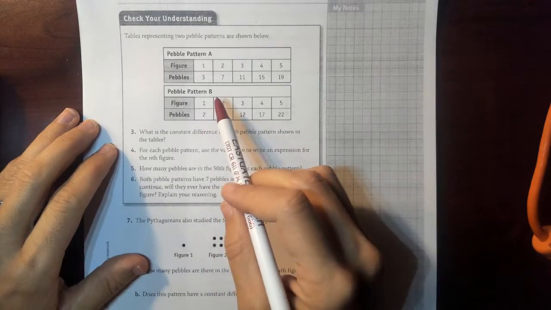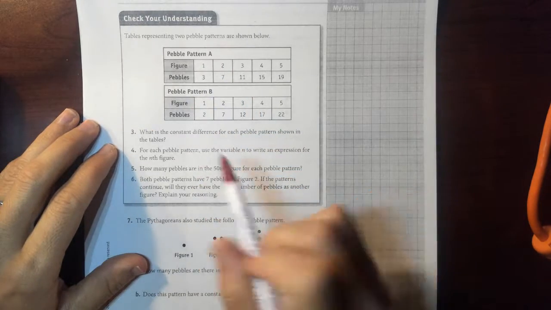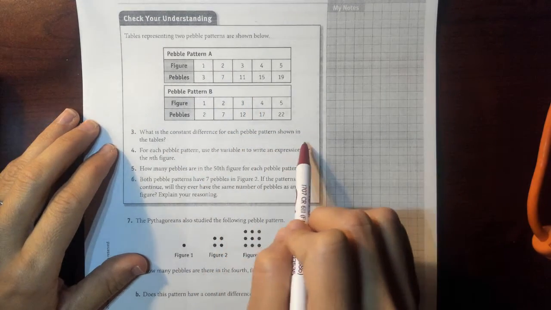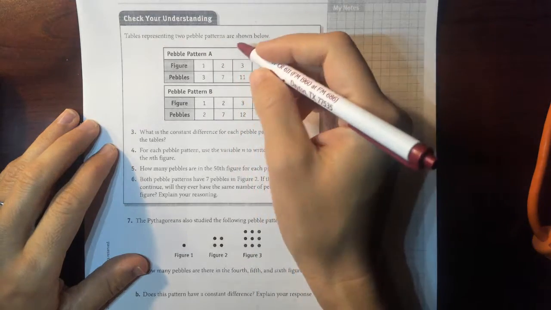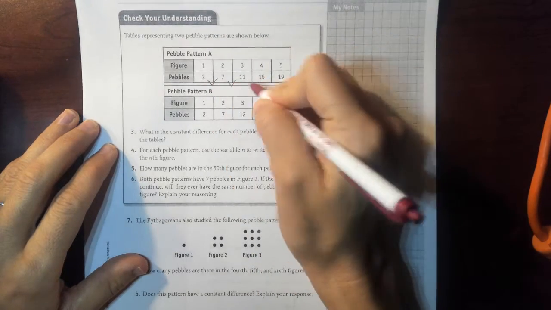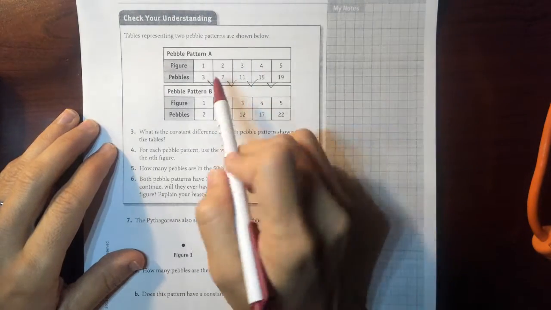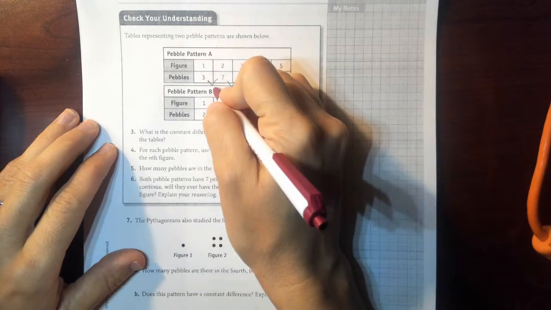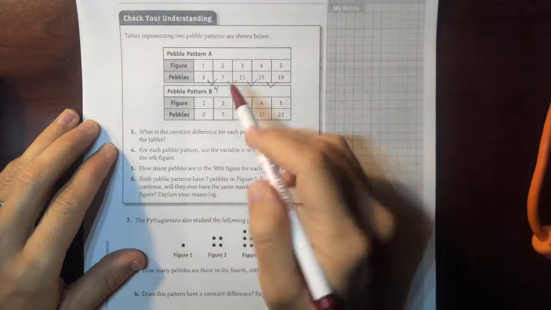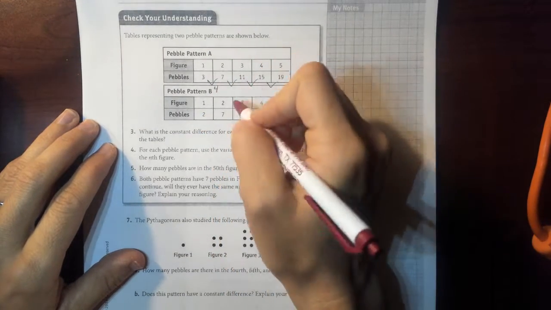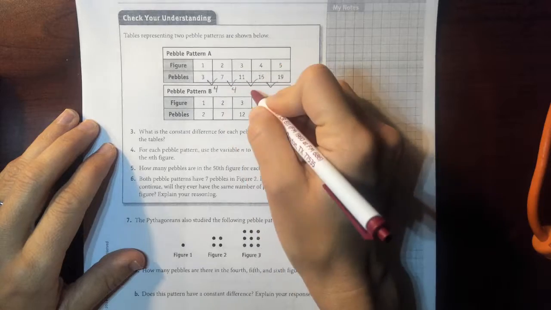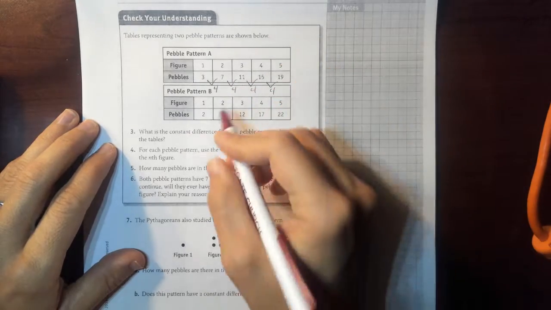On this one it says check your understanding. We got 2 patterns here, pattern A and pattern B. You want to find the constant difference of each in the tables. So my constant difference here: 3 to 7 is 4, and 7 to 11, that's also 4. This is 4, this is 4.